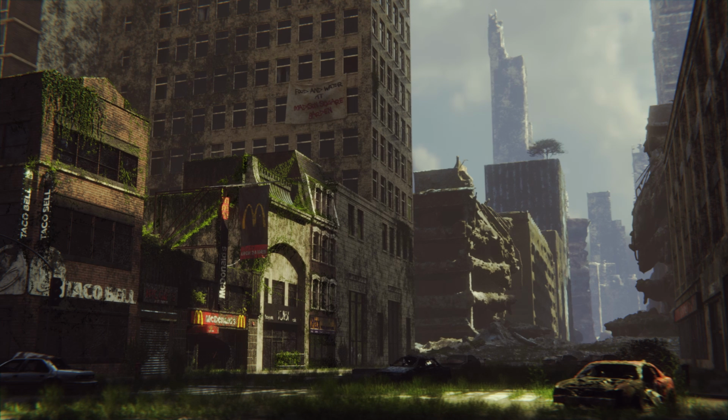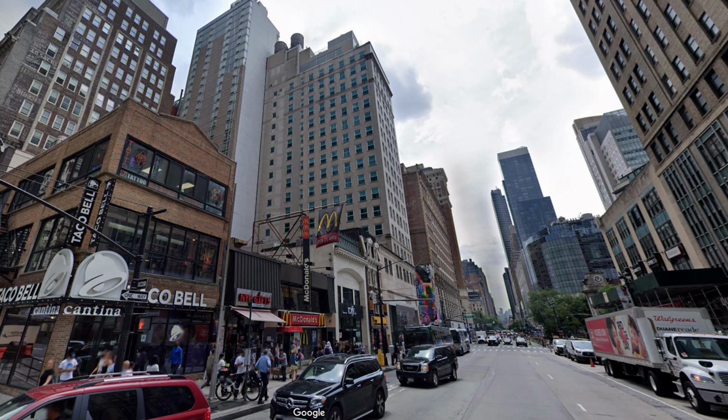Today I want to talk about how I made this scene of a post-apocalyptic New York street in Blender. I've been wanting to do a scene like this for a long time, and it's something that gets requested quite often. So I always start our projects by gathering loads of reference images. In this case I just jumped onto Google Street View and I started scouring Manhattan looking for a good spot.